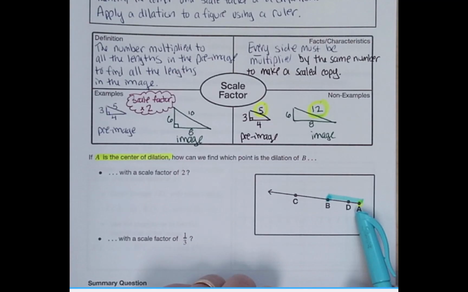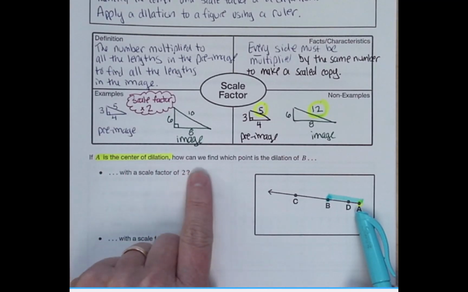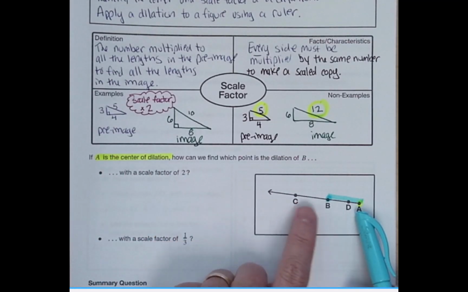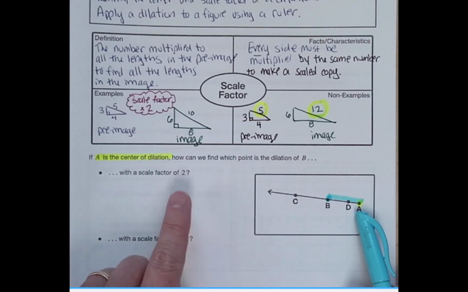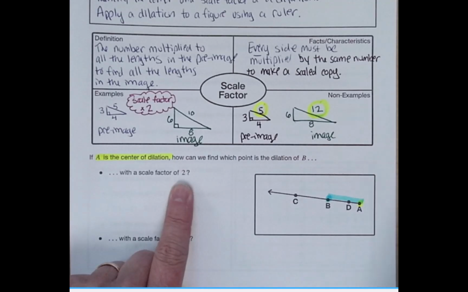So if A is the center of dilation, how can we find which of these 2 points is the dilation of B if there's a scale factor of 2?